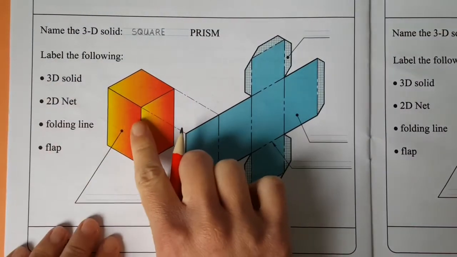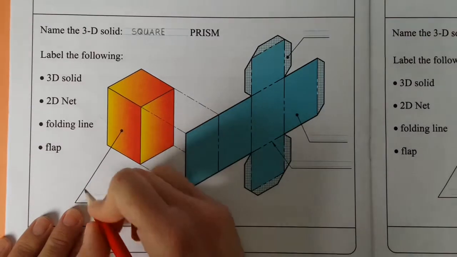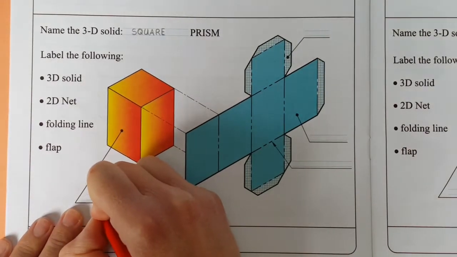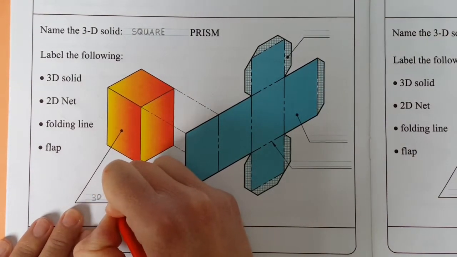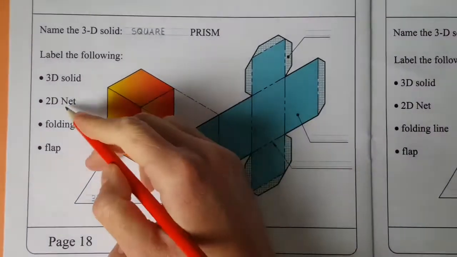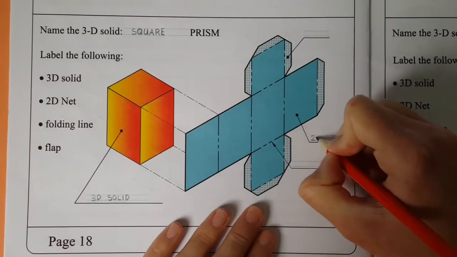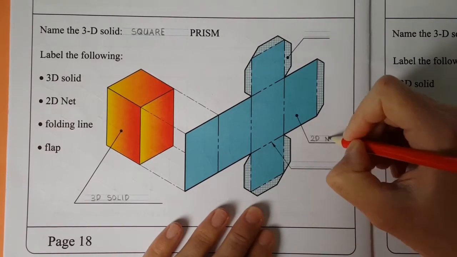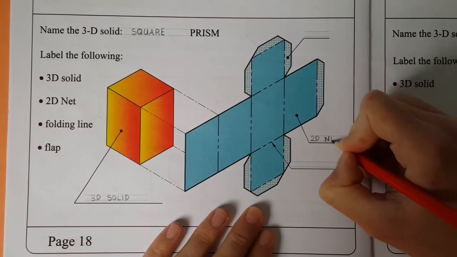And let's continue with the labeling. This is the 3D solid. We have the 2D net, which when folded down will form the 3D solid that we have on the left.